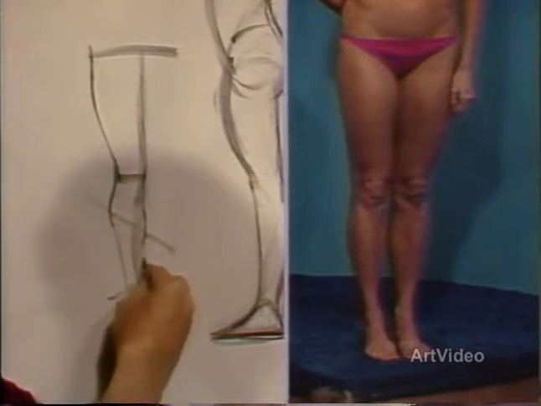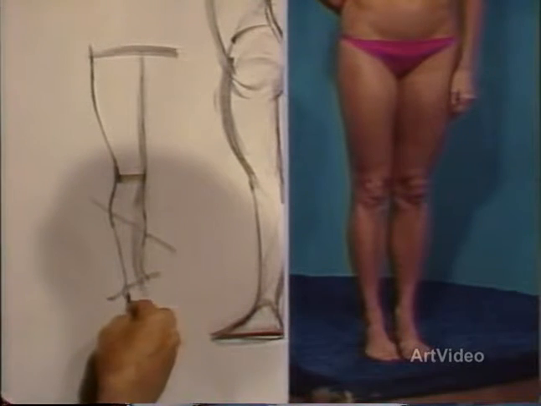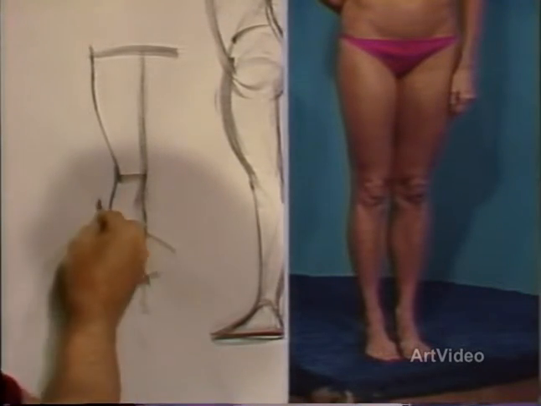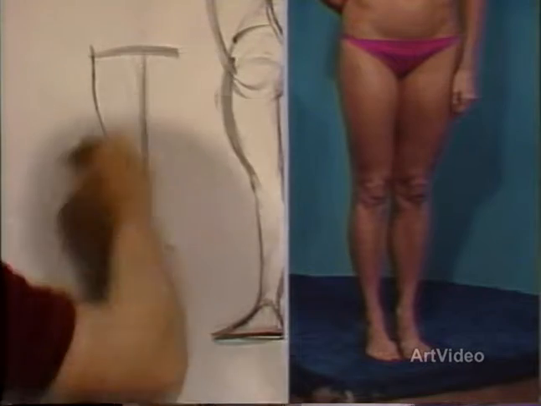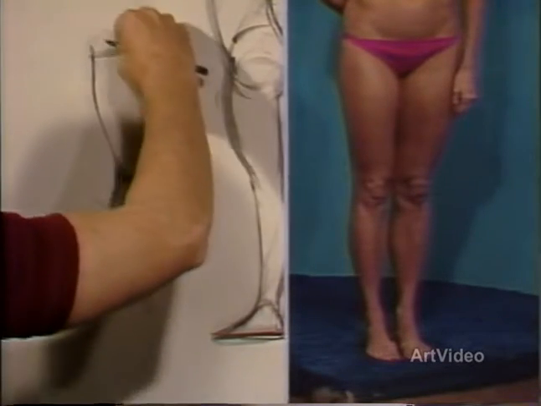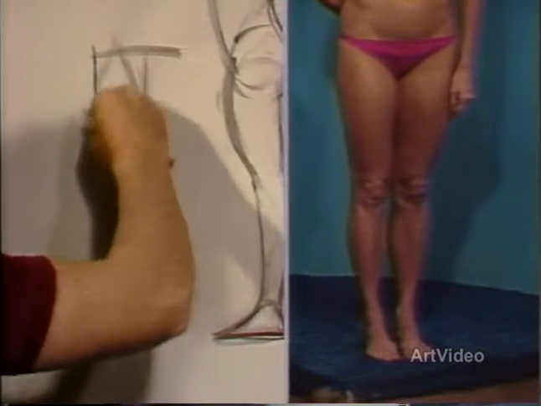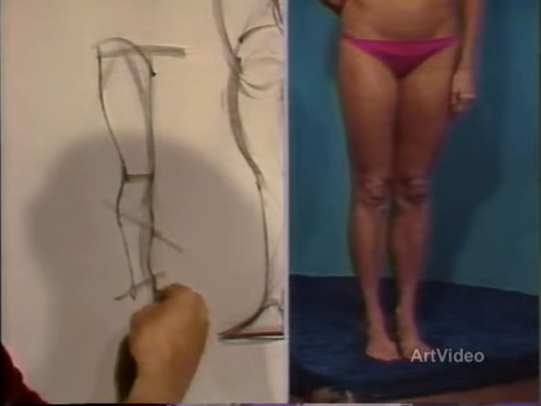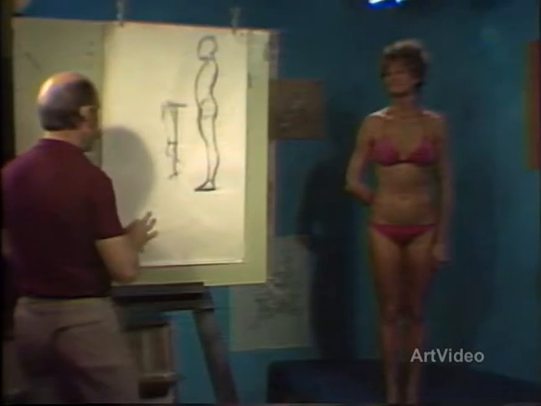We see the inside of the ankle is high, the outside of the ankle is low. A very, very simplified structure. And here we start to feel where the sartorius muscle would be coming down, the tensor coming across. But here, the pubic arch. Very, very simplified form.